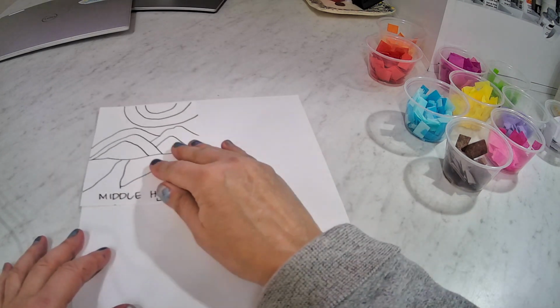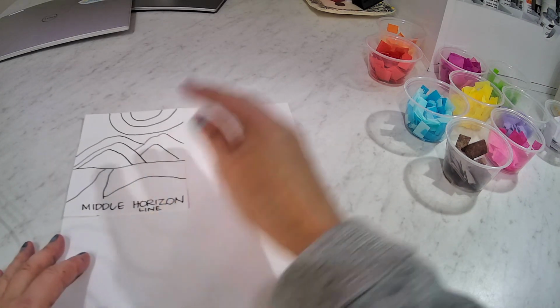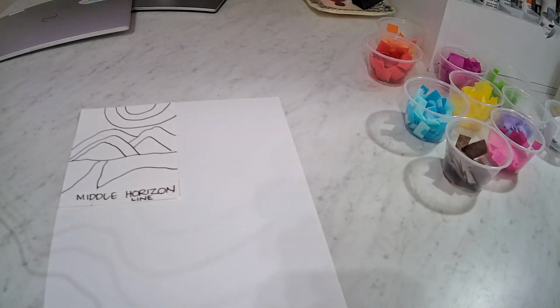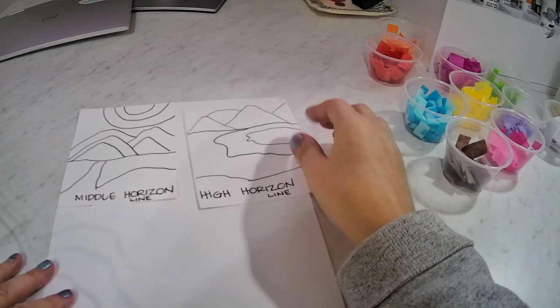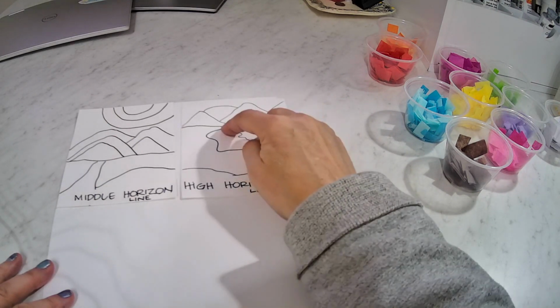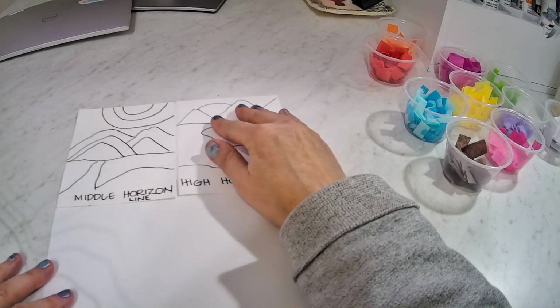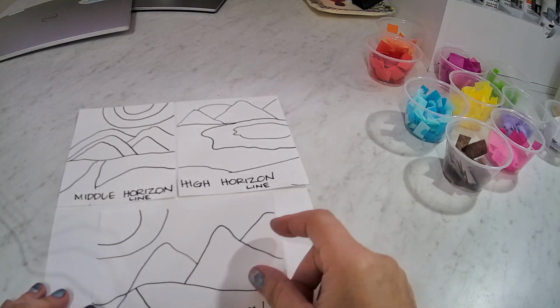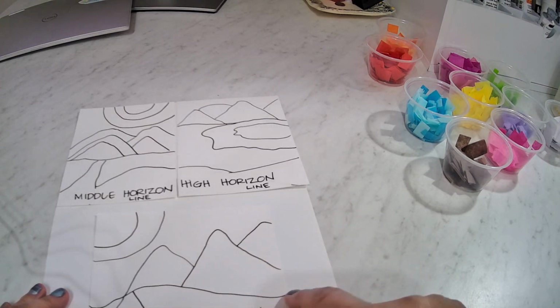So I have them do a sketch where the horizon line is in the middle of the paper. And then I have them do another sketch where the horizon line is at the very, very top of the paper. And then we do a third sketch where the horizon line is low on the paper.